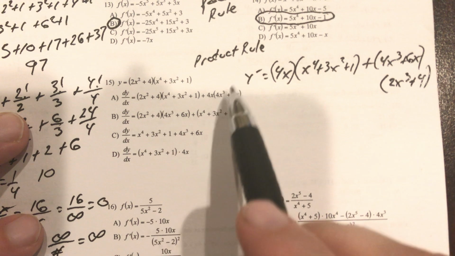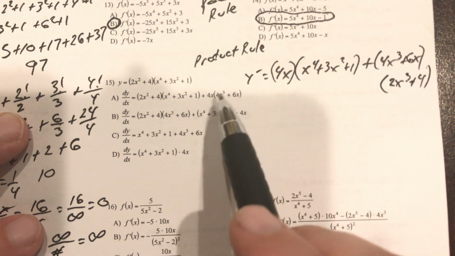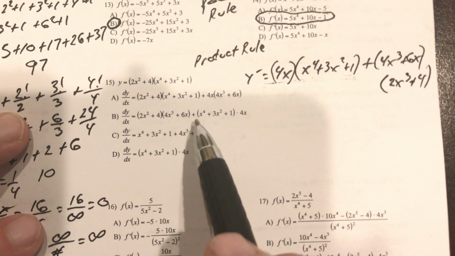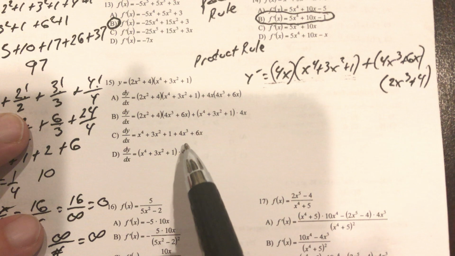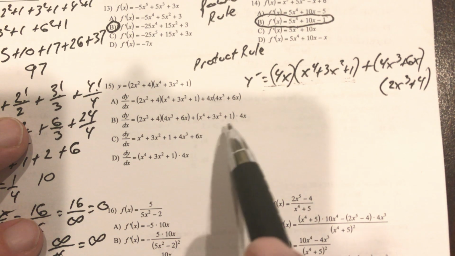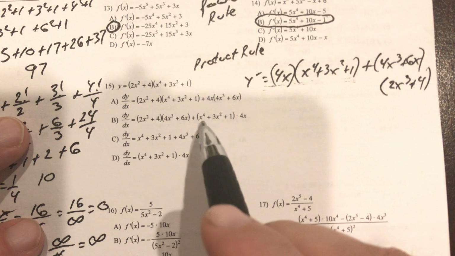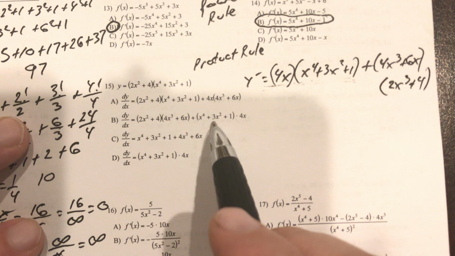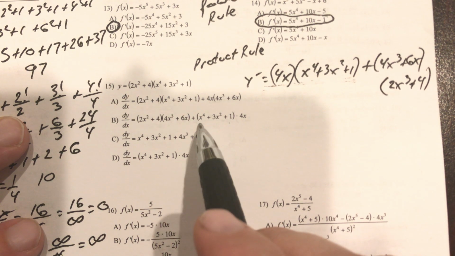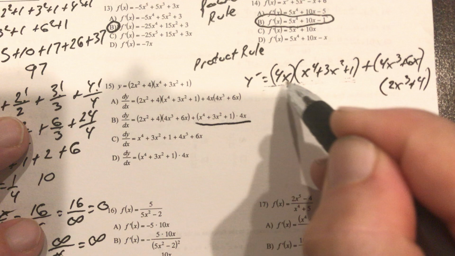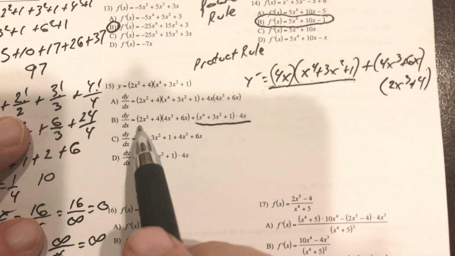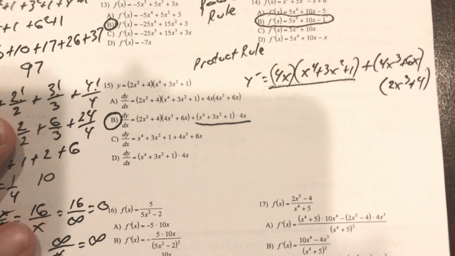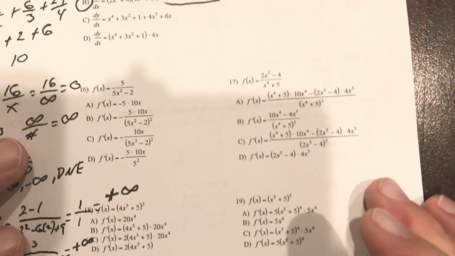You gotta be careful. They switch things around. So we're looking for this. And notice, see, they even switched this around. So it's completely switched around. So this is it right here. This is the only one that matches this. And then it's the same over here. Yeah, so just be really careful. They try to trick you there.